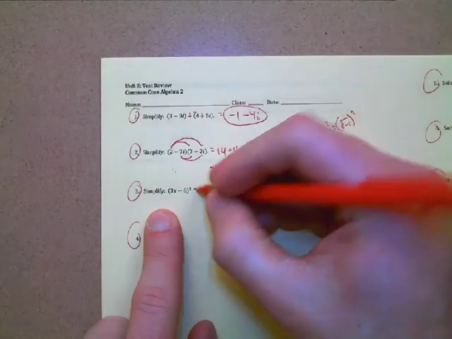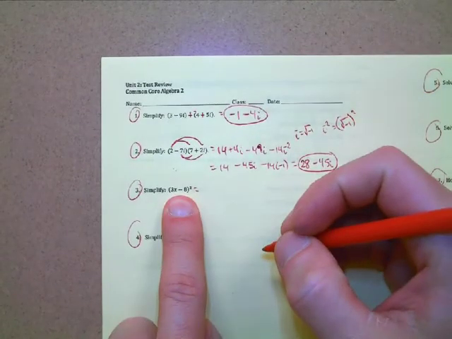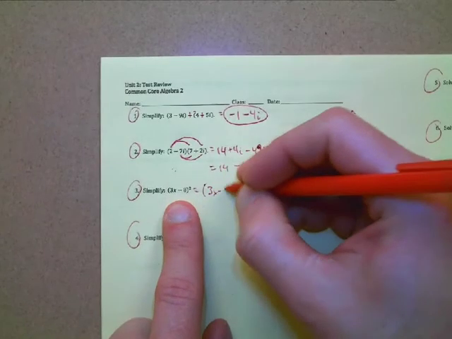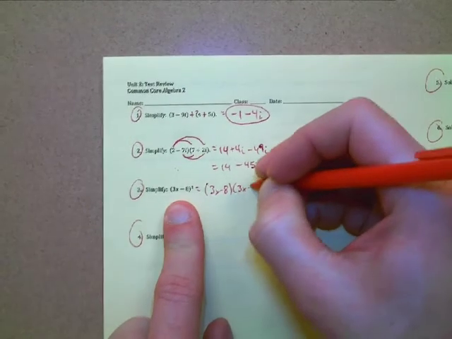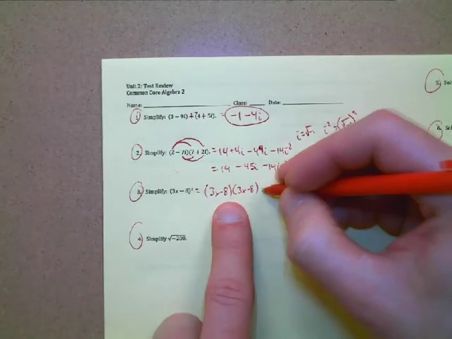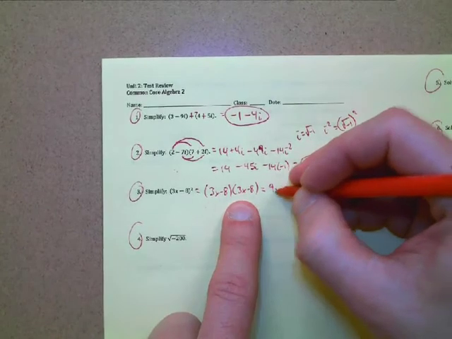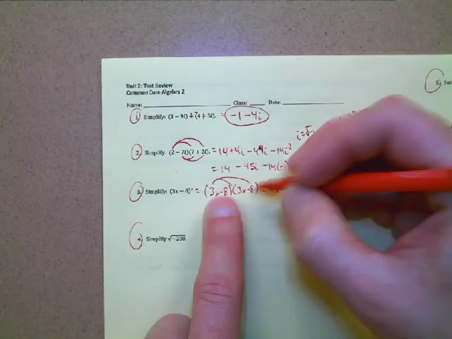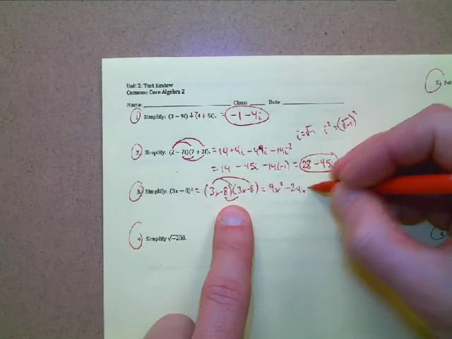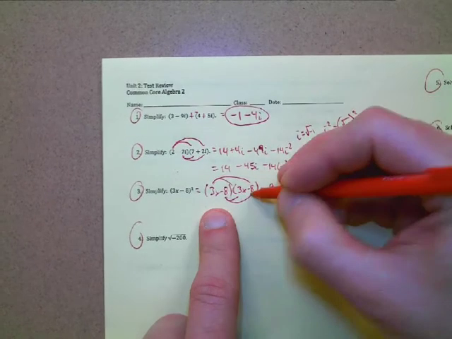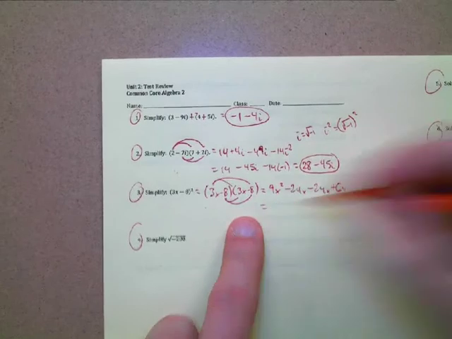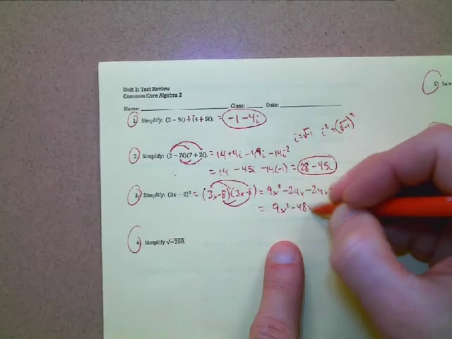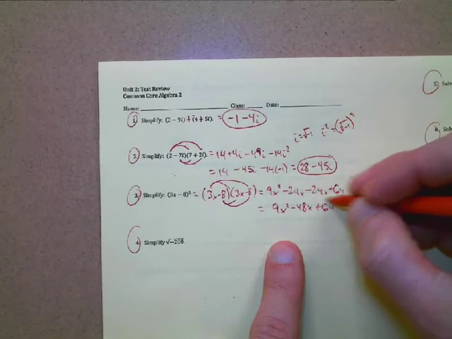But what does it mean to square something? That times itself. Multiply by itself. So we're going to do 3x minus 8 times 3x minus 8, and then FOIL it. So 3x times 3x is 9x squared. 3x times -8 is -24x. -8 times 3x is -24x again. And -8 times -8 is positive 64. And then we combine like terms. The -24x's will go together to make -48x plus 64. And there's our final answer there.